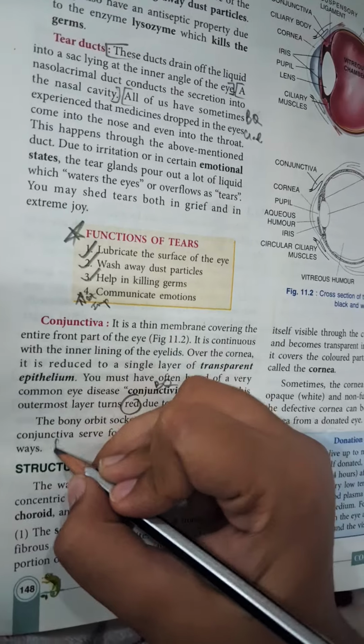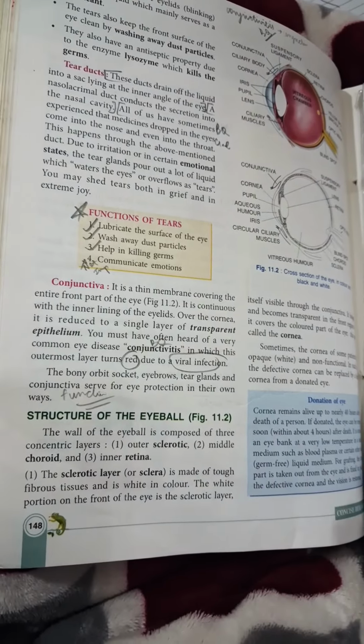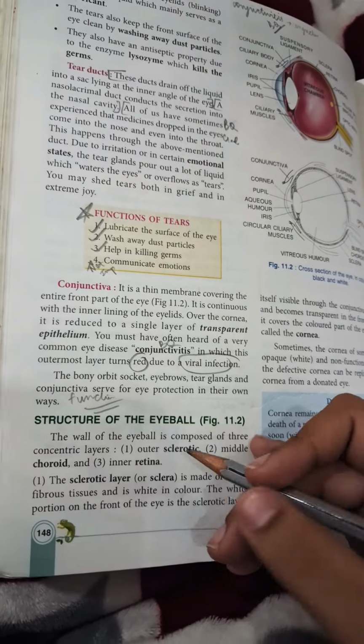So this is actually a function and is very important. It is all for protection. Conjunctiva is for protection of the eye. So this is just a protective layer. The actual layers, which are working layers, we'll come to right now.